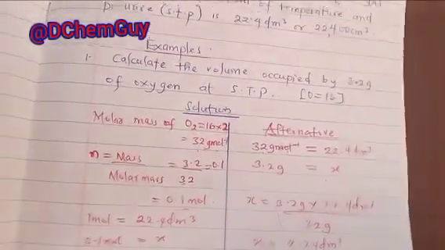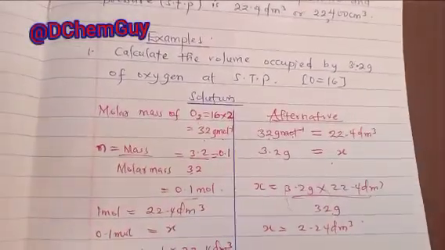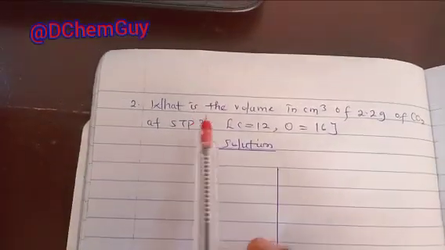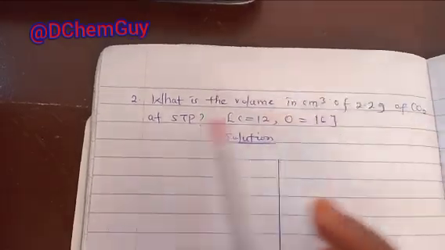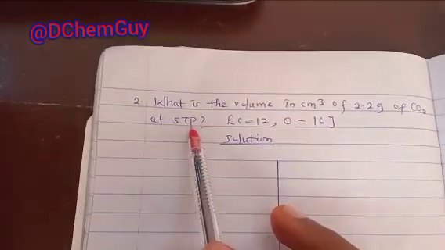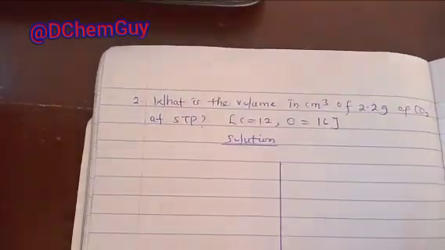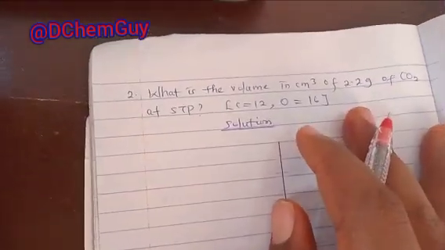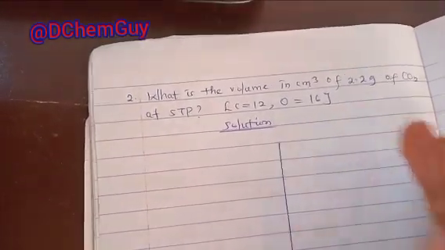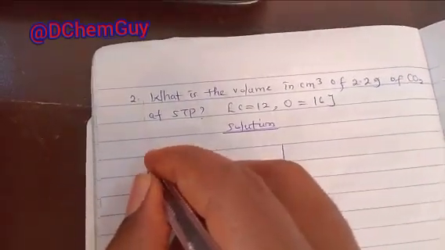Now let's look at another example. Example 2: what is the volume in cm³ of 2.2 gram of CO2 at STP? That is, we are looking for the volume of 2.2 gram of CO2 at STP. The first thing is to find the molar mass of CO2.